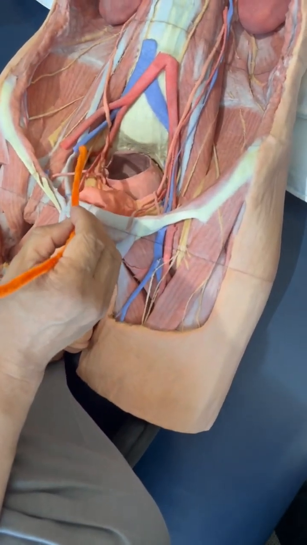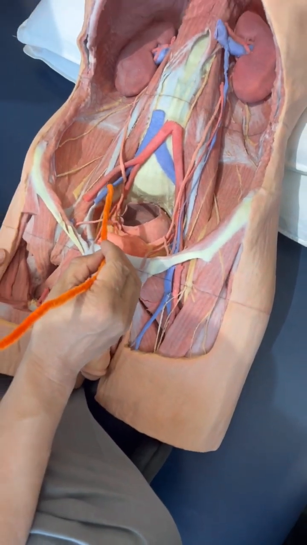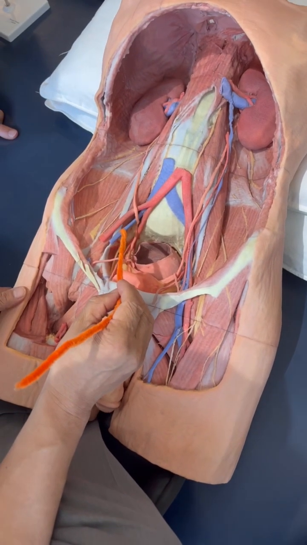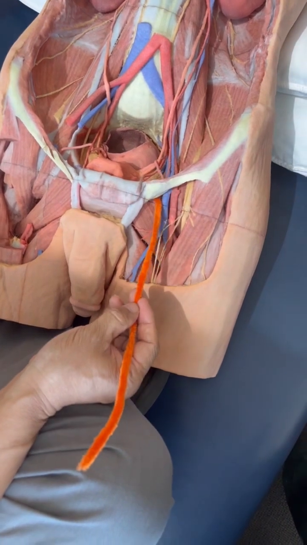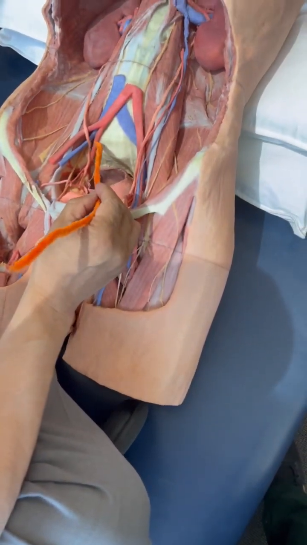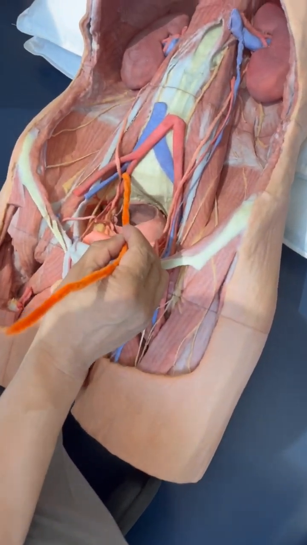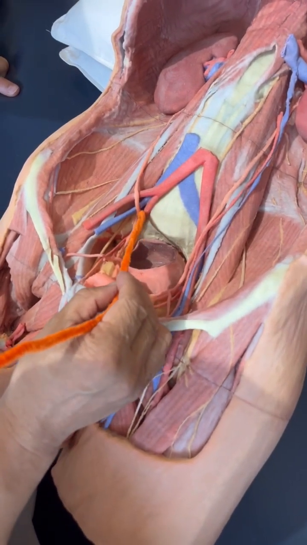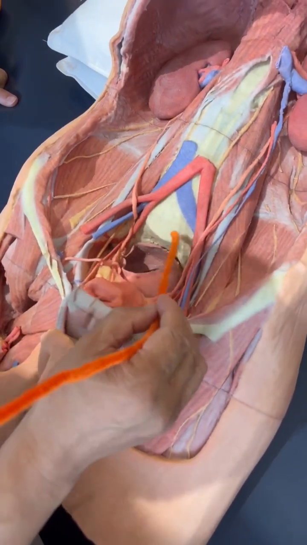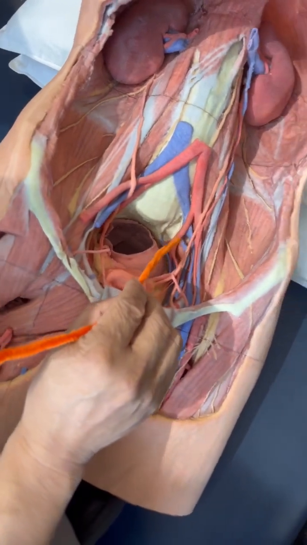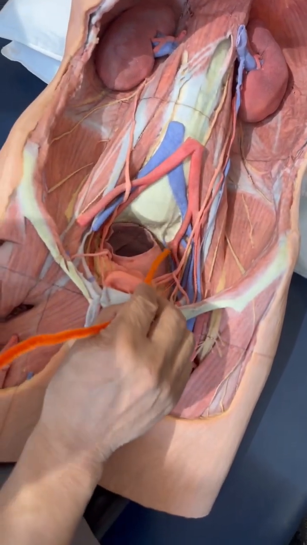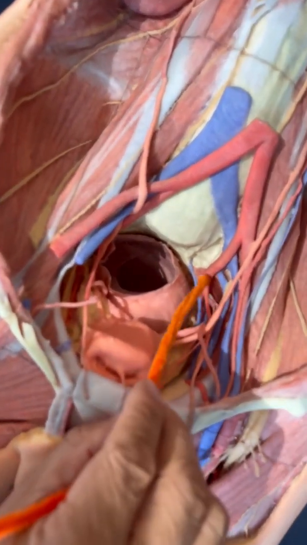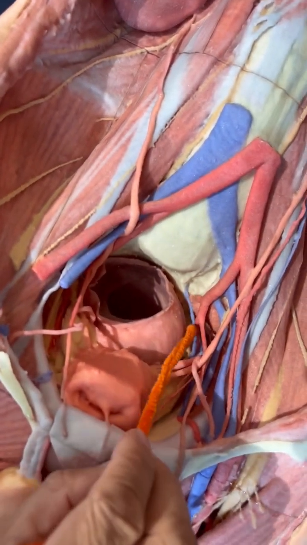Same thing for the external iliac vein here. See, it continues to be what? Femoral vein. Okay, now look at this internal iliac artery right here. That's the internal iliac artery. Now the internal one can divide into the superior and the inferior gluteal arteries.